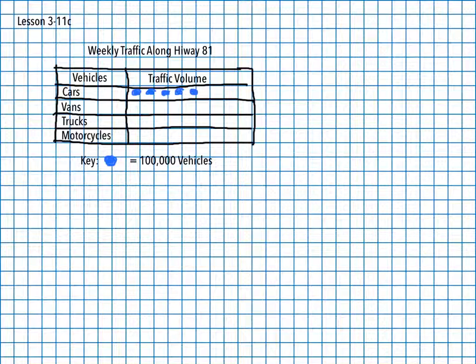For vans, there were 1, 2, 3 blue wheels. Trucks, we had 2. And motorcycles, there was 1. So looking at this and looking at our key and our scale, think about how many of each type of vehicle there were. What I'm going to do is type some questions, and I want you to think about the answers.